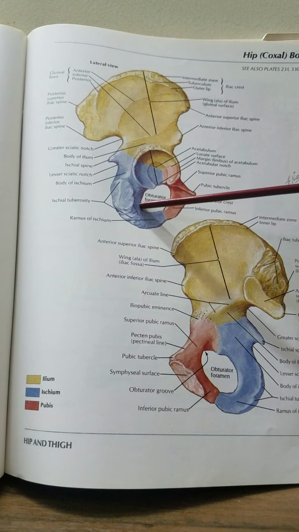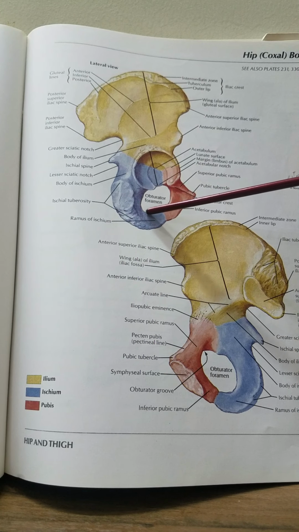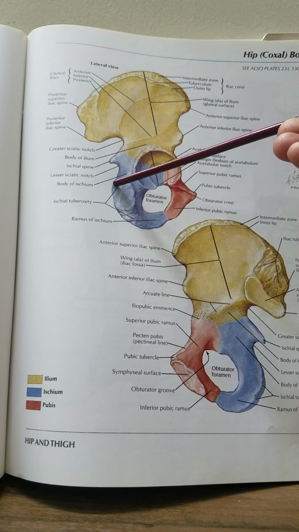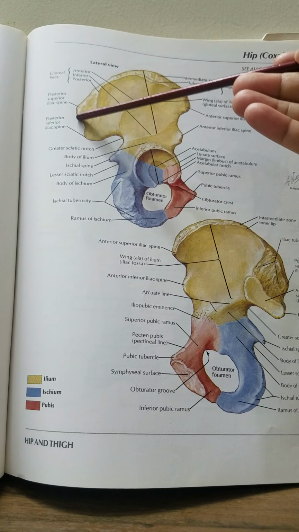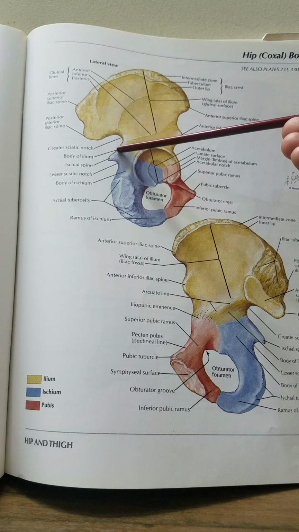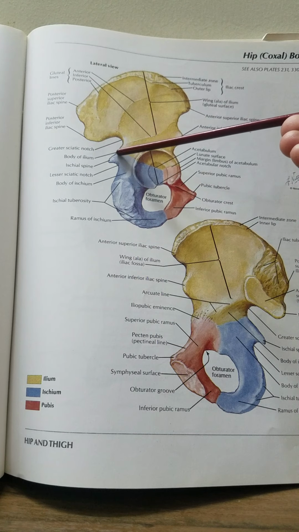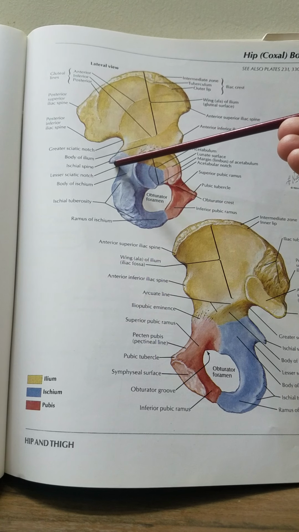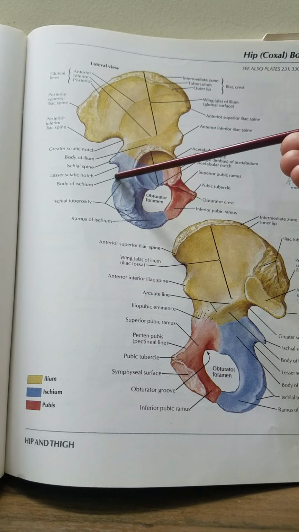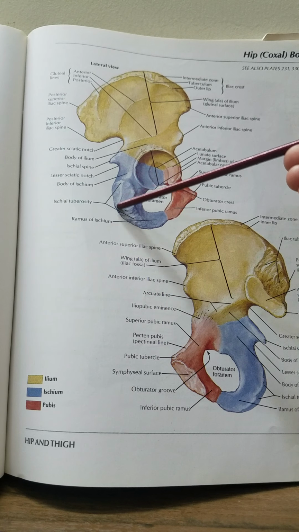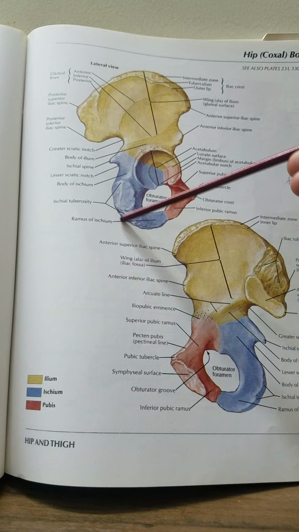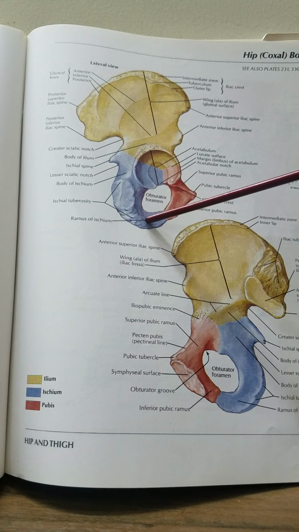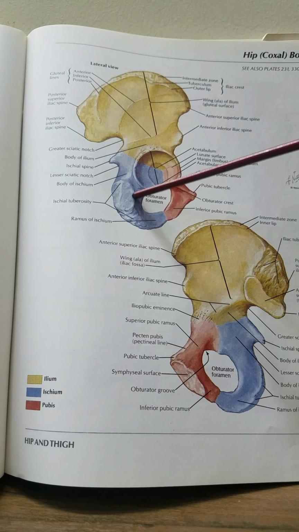So the body of the ischium has 3 borders and 3 surfaces. There is the anterior border, which forms a part of the obturator foramen. Then there is a posterior border. The posterior border is actually continuous with the posterior border of the ilium, so it forms the lower part of the greater sciatic notch. It also forms this pointy ischial spine, then the lesser sciatic notch here, and then it also forms the medial border of the ischial tuberosity. And this here would be the lateral border.